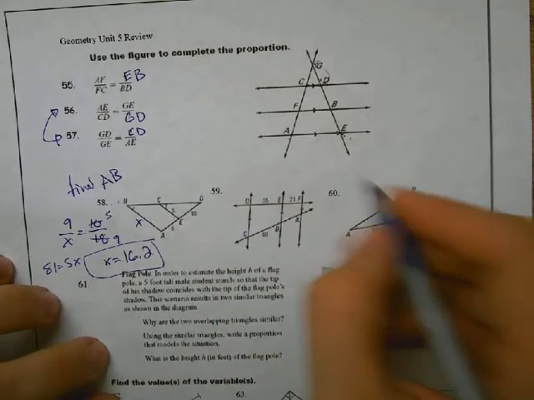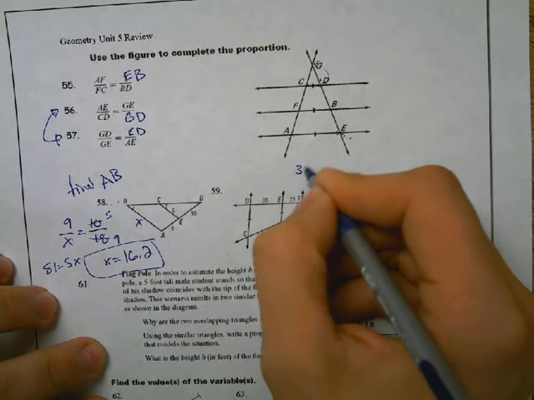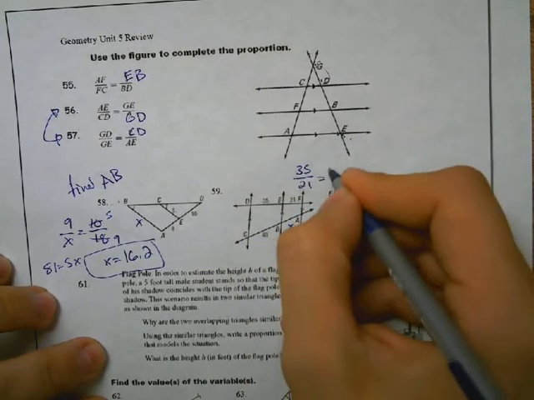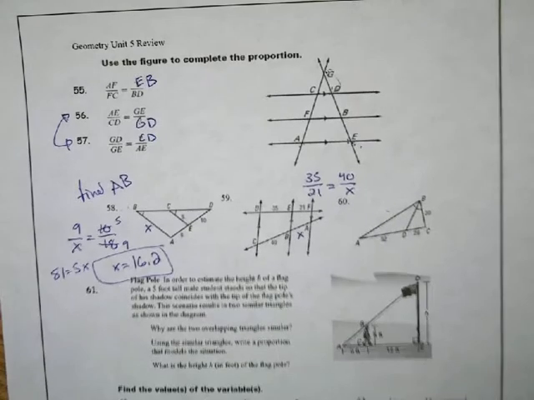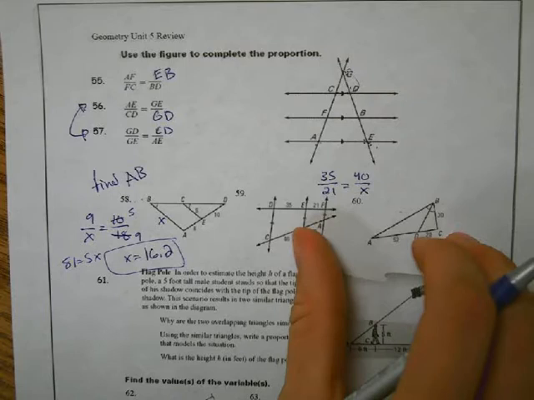I've got 35 is to 21, just like 40 is to x. I'm going to go grab one real quick. Alright, and we're back. We're going to punch out the math.